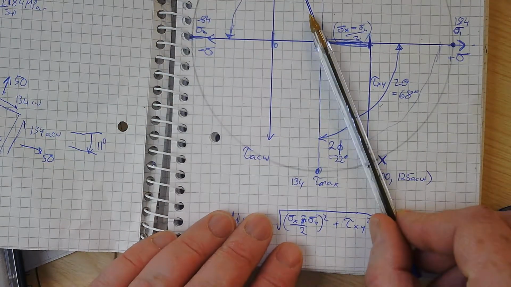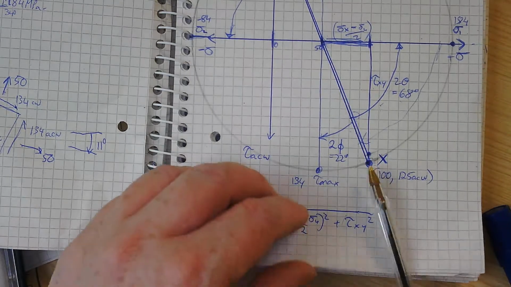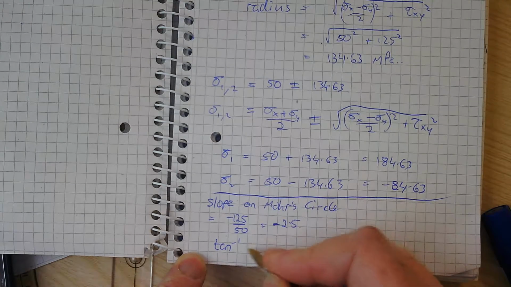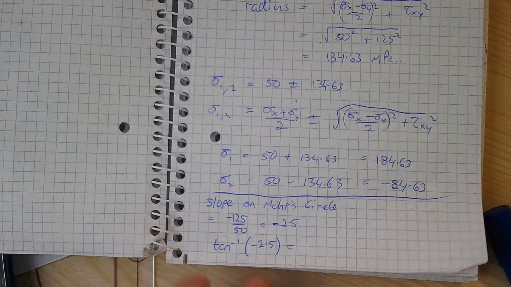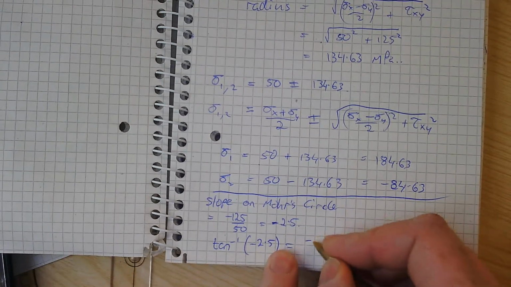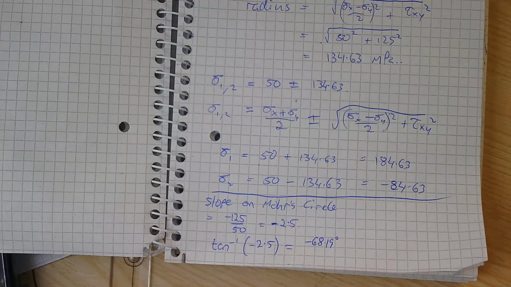For every one you go across, you're going down 2.5. If you go across 50, you're going down 125. So the tan inverse of minus 2.5 is what? If you put that into your calculator, tan inverse of negative 2.5 comes out to be minus 68.19 degrees. So not far off with the angle.